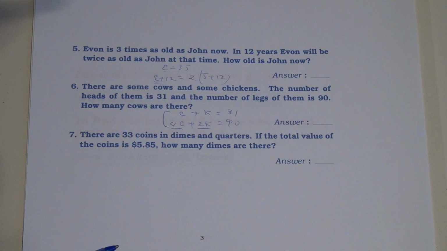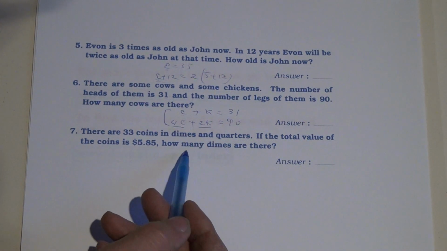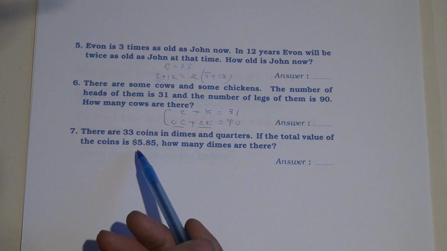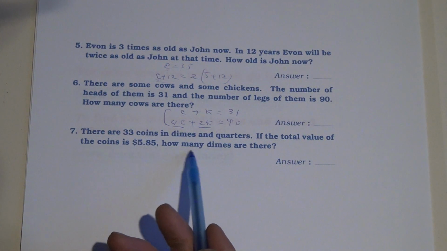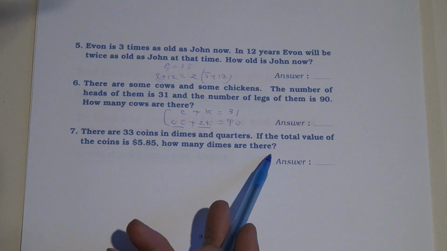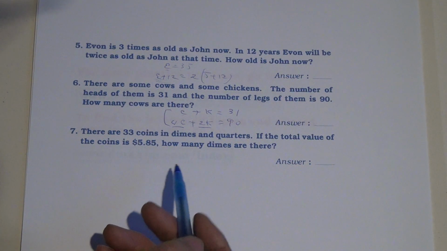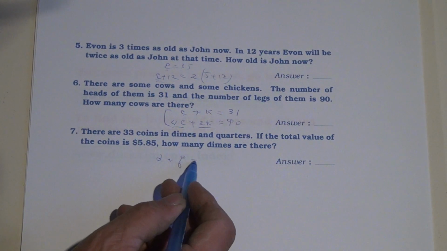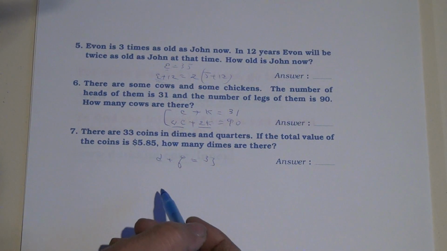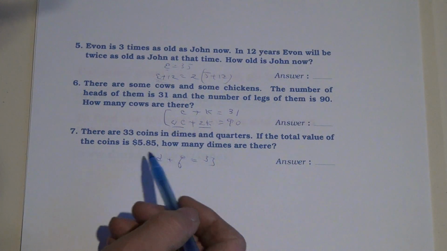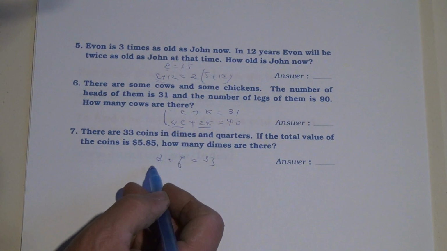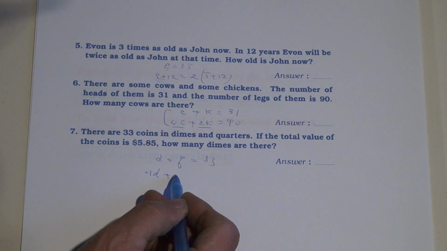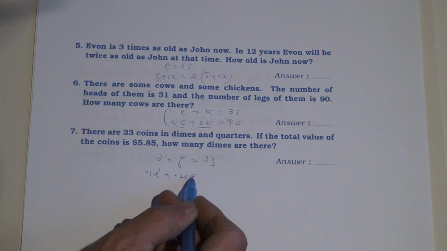Now number 7. There are 33 coins in dimes and quarters. If the total value of the coins is $5.85, how many dimes are there? So dime and quarter together is 33, d plus q equals 33. And then the second information they give you is the value: each dime gives $0.10, and each quarter has $0.25.